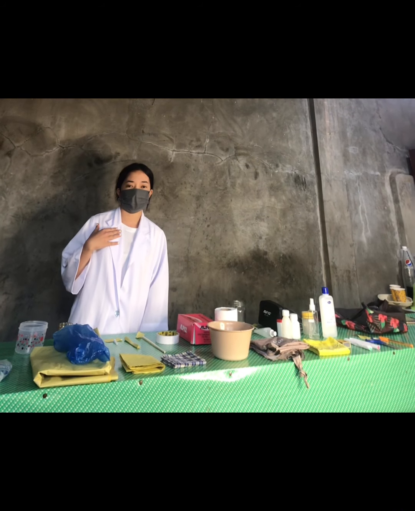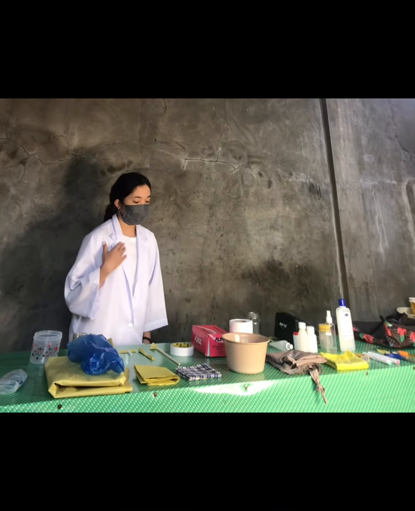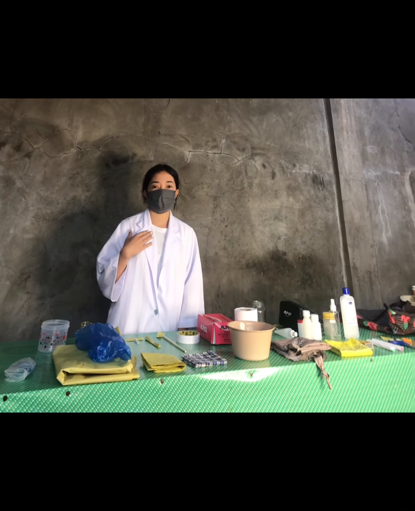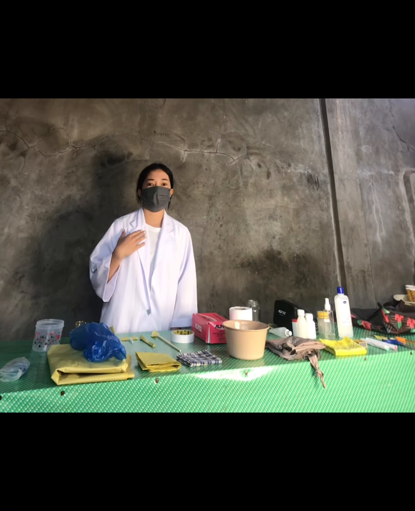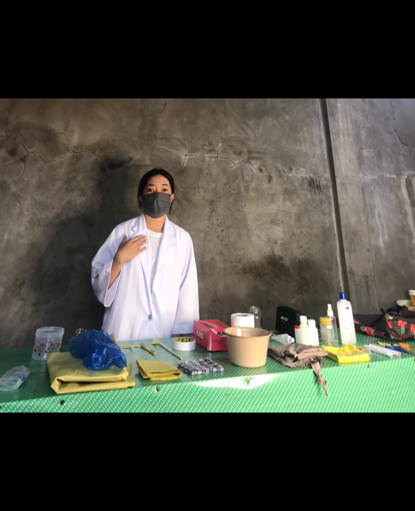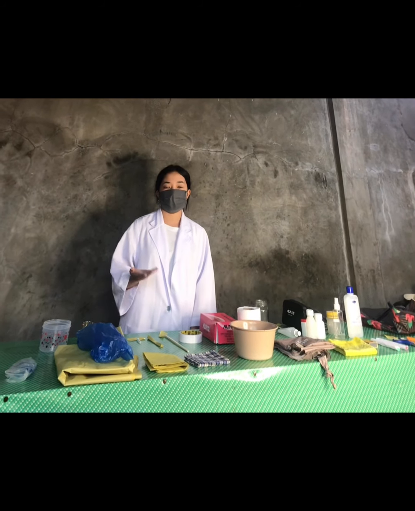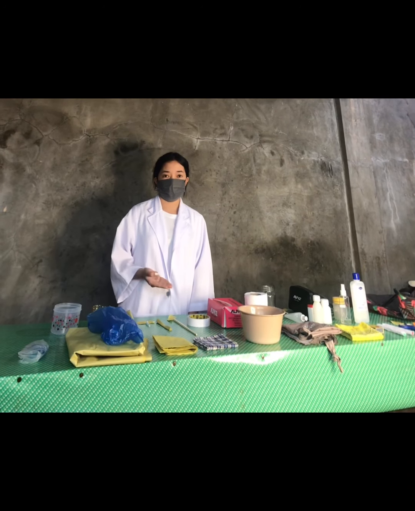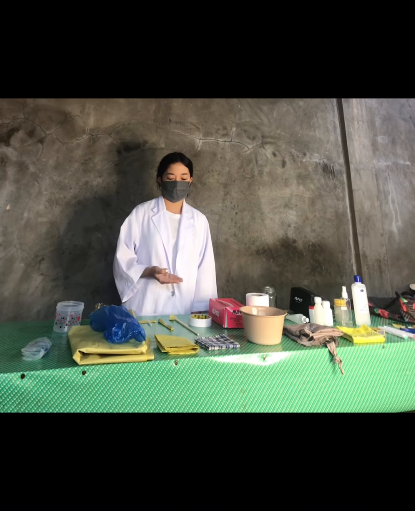Conference is ENAD BSN-2A. So for today, I'm going to demonstrate the CHN bag technique. The CHN bag technique is a tool which the nurse brings from home visit. So for today, I'm going to explain the tools that are given.